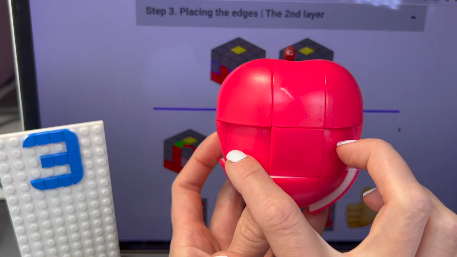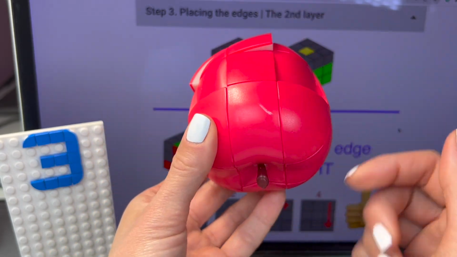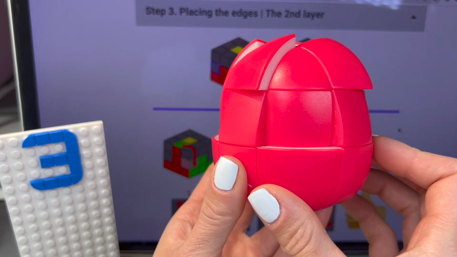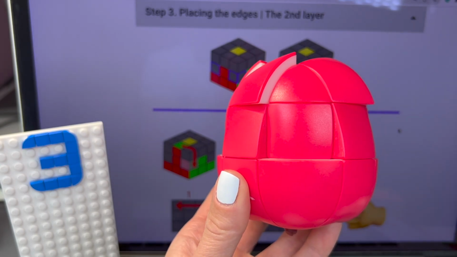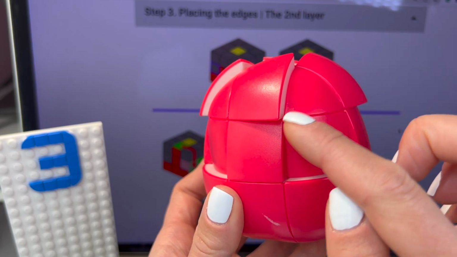At this step, we solve the edges of the middle layer. Hold the cube, the first layer is facing down. Let's see what the spot for edges looks like. It looks like a trapezoid. We place edges from the top layer to the middle layer.